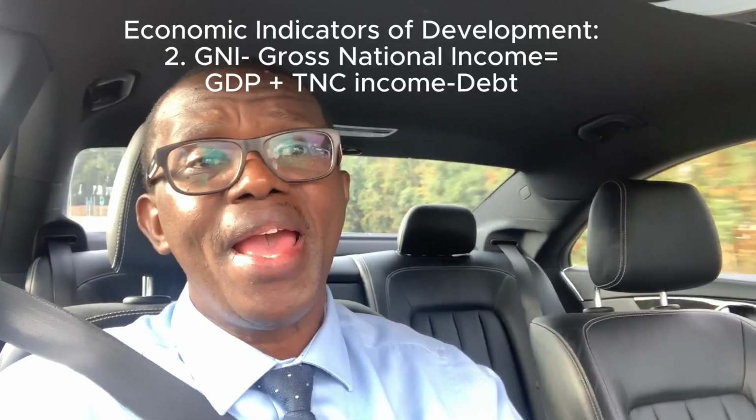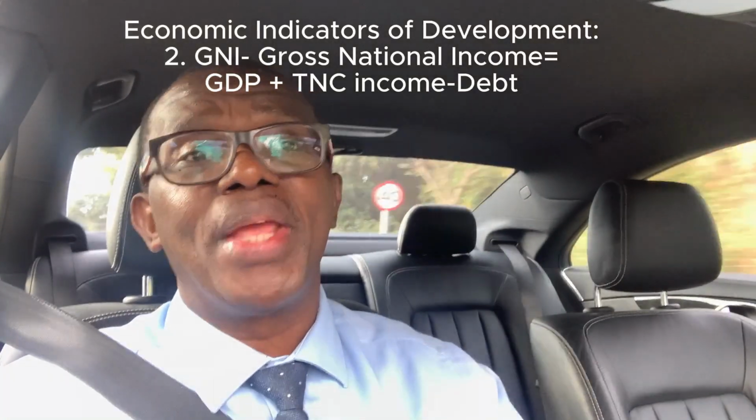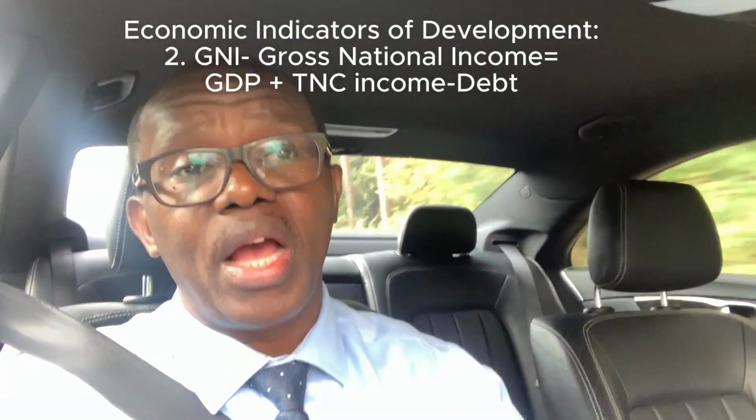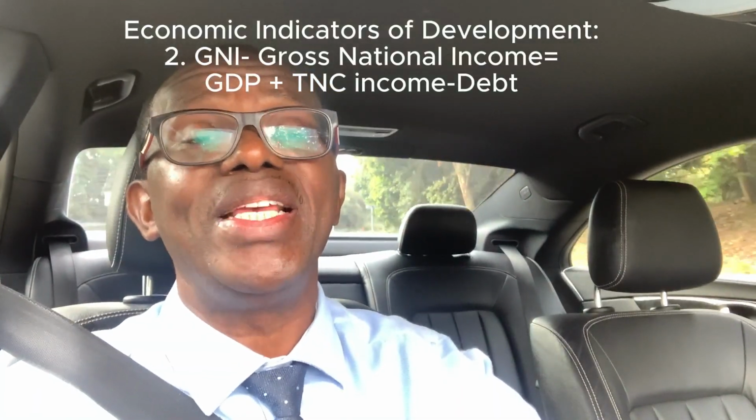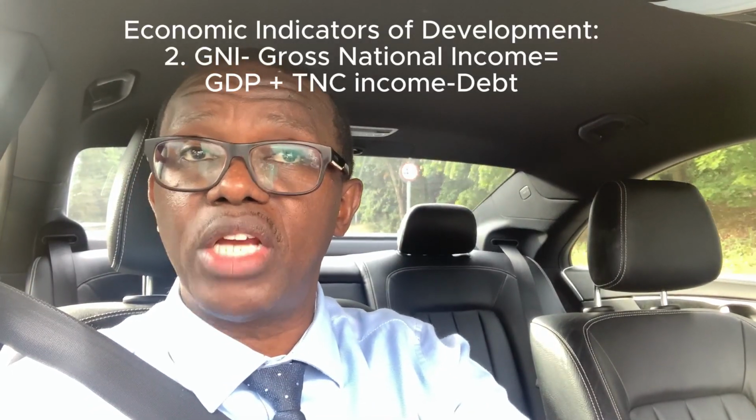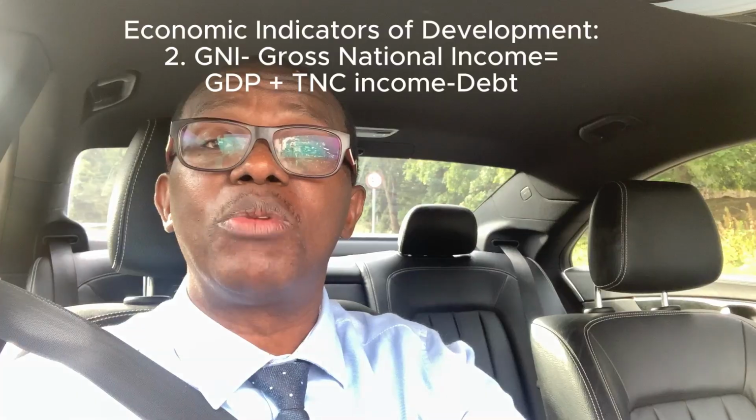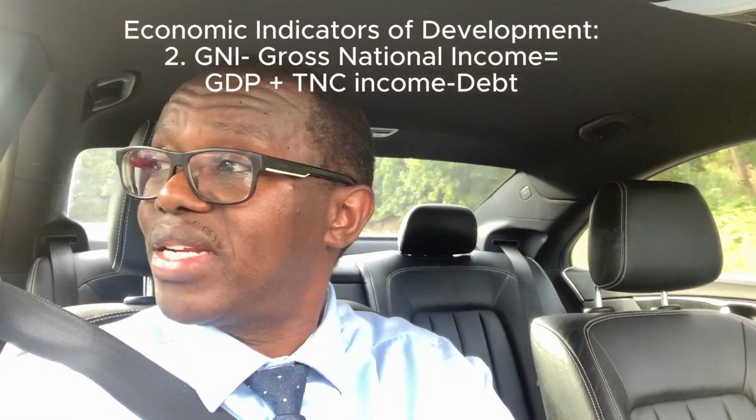Now, moving on then to the second economic indicator, and that is the GNI. And the GNI, first of all, stands for gross national income. And when we are calculating the gross national income, we would ordinarily take the GDP of that country, add it to the income that is generated by TNCs, so transnational corporations, and then subtract the debt that that country owes.